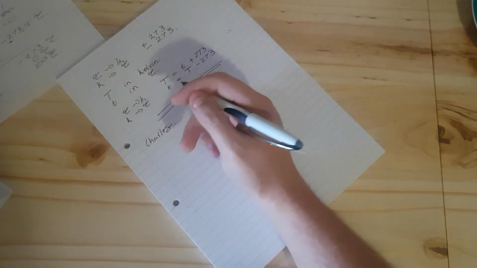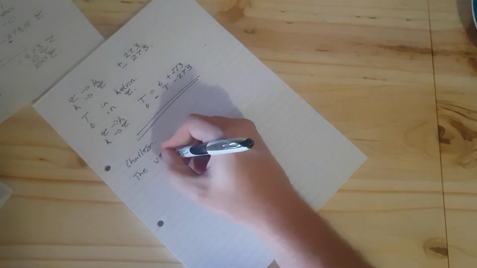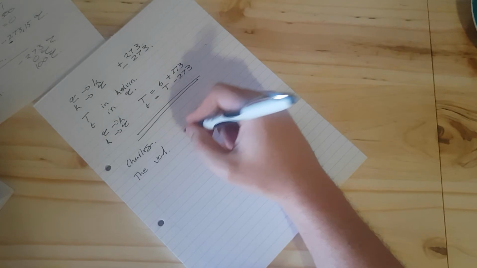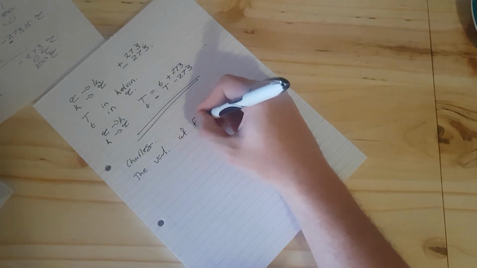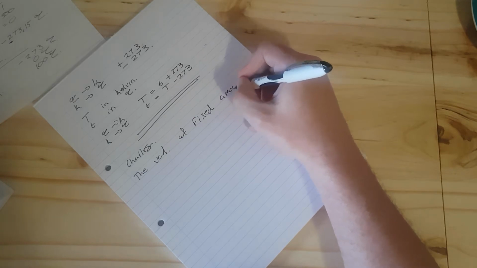almost forgotten about them, stated that the volume of a fixed amount of gas, because again we try to keep things simple, so we say a fixed amount of gas.